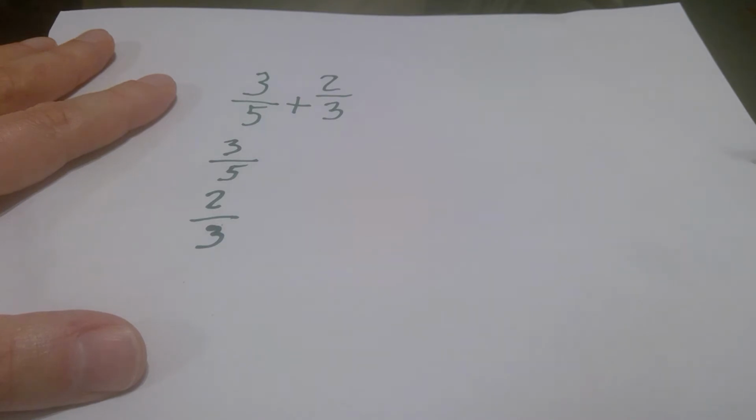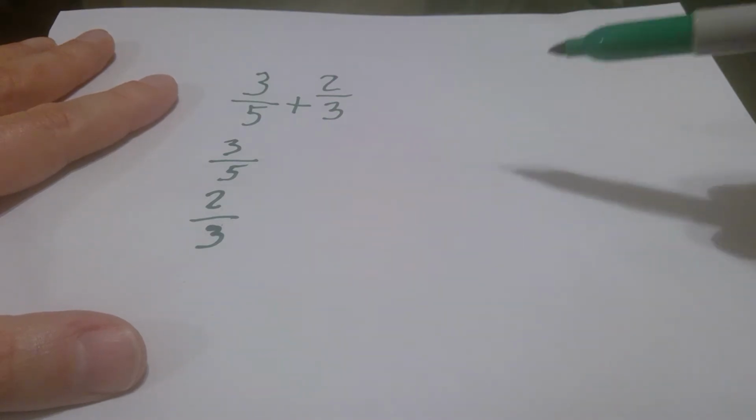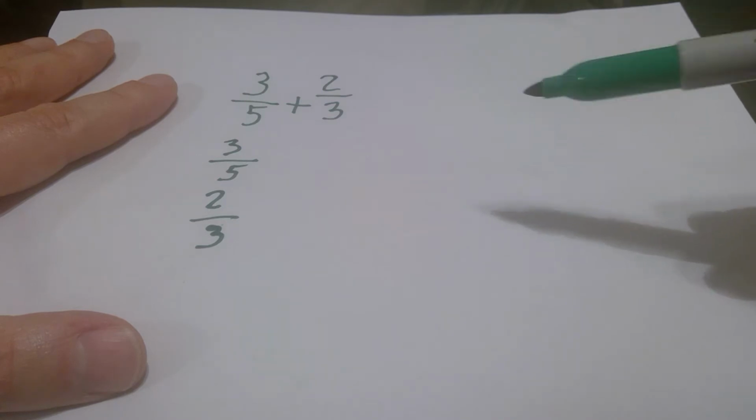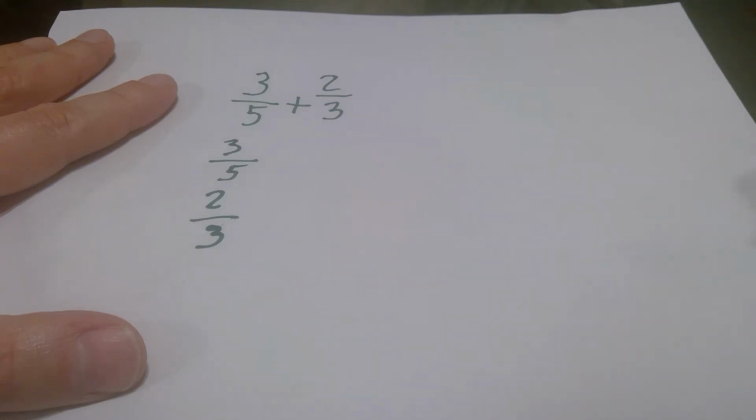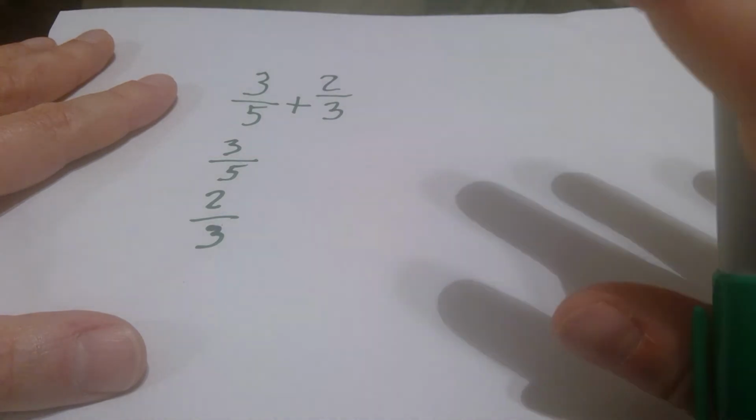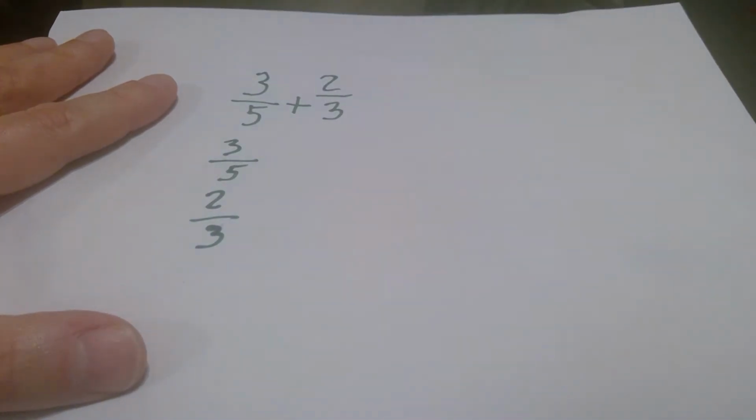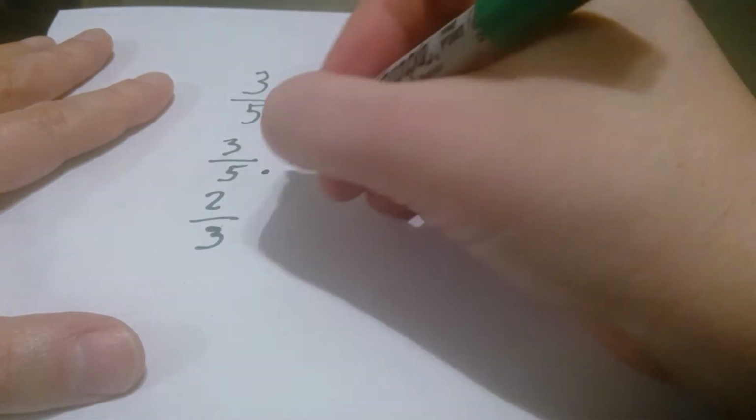Now if you remember from a couple of days ago on one of the PowerPoints, I had said that you can always find a common denominator by multiplying the two denominators together. Now it might not be the lowest, but that's okay. It'll always work. So that's what we're going to do here. This one, we're going to do 5 times 3.